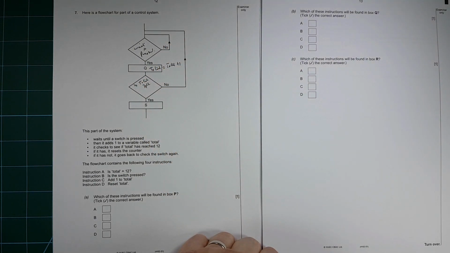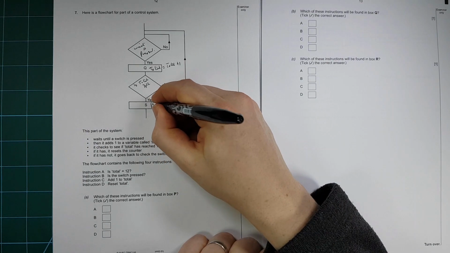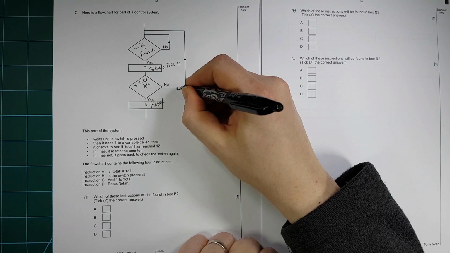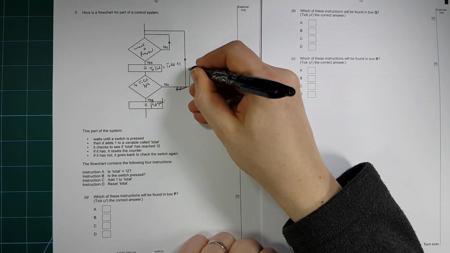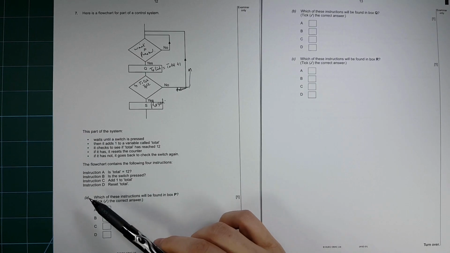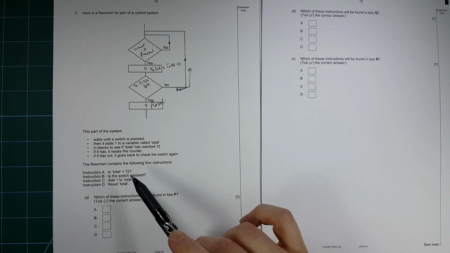If it has, it resets the counter, and if it hasn't, it goes back. So that returns that way, like so. Excuse my writing. The flowchart contains 4 instructions.